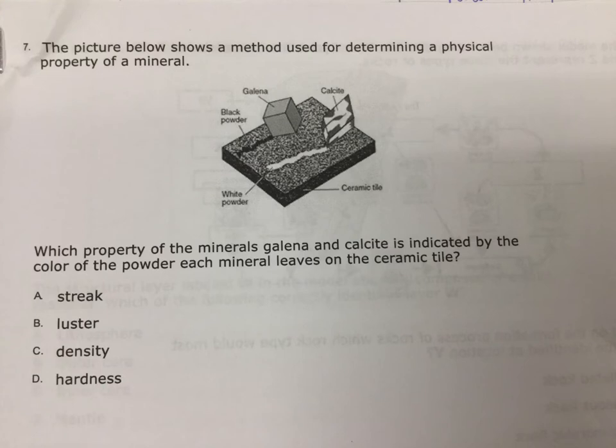Number 7, the picture below shows a method used for determining a physical property of a mineral. We can go ahead and take a look at that picture. Question, which property of the minerals galena and calcite is indicated by the color of the powder each mineral leaves on the ceramic tile? Is that A, streak, B, luster, C, density, or D, hardness?